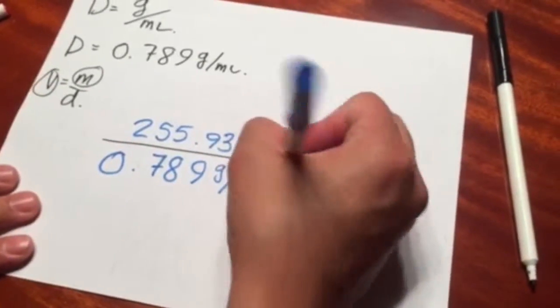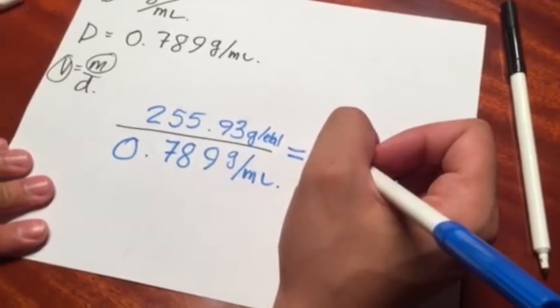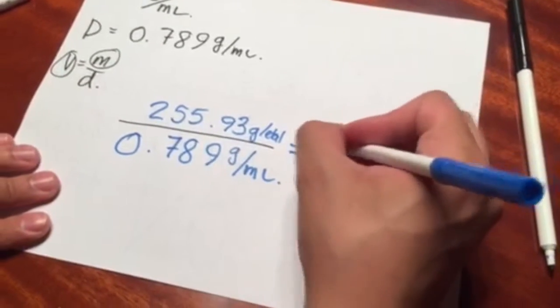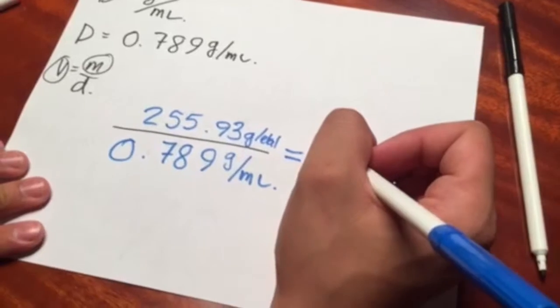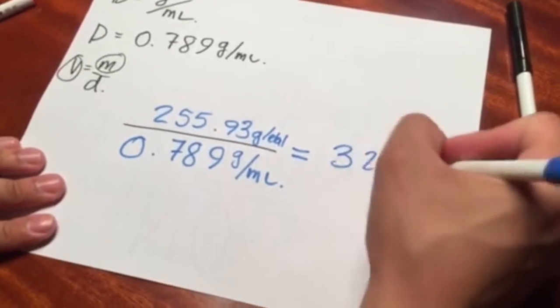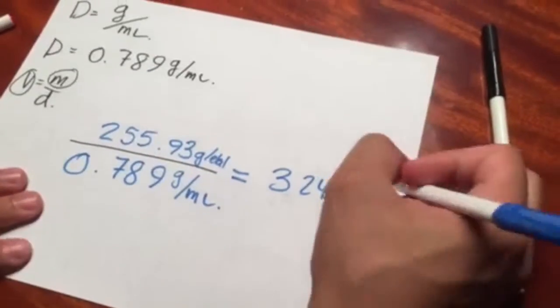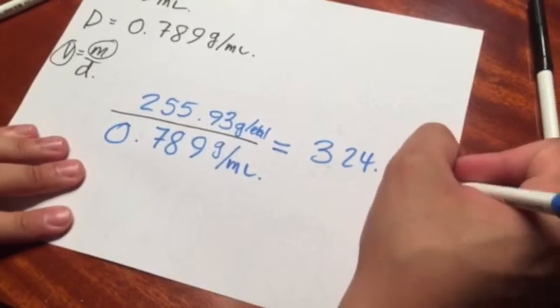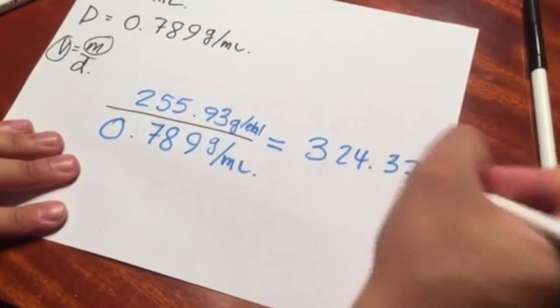We divide, and that will give us 324.37 milliliters.